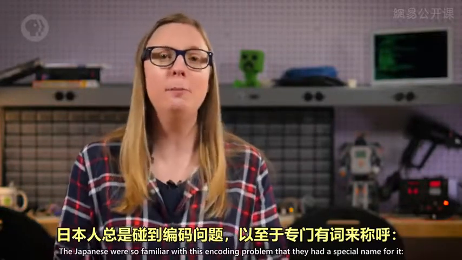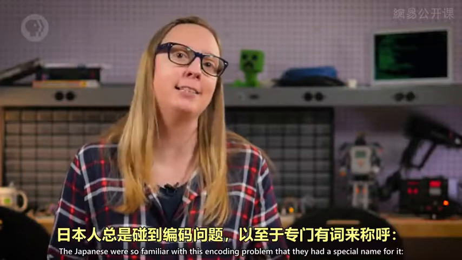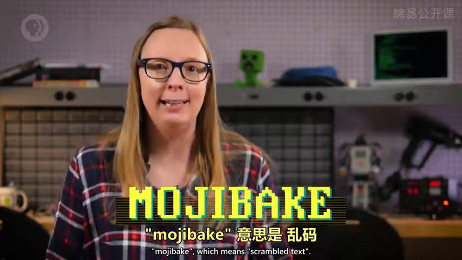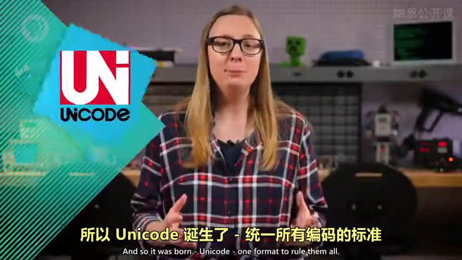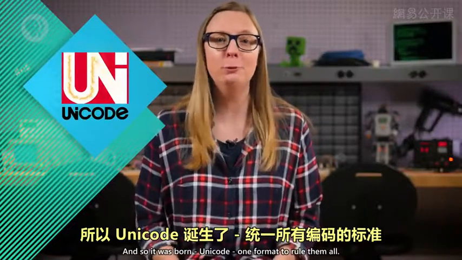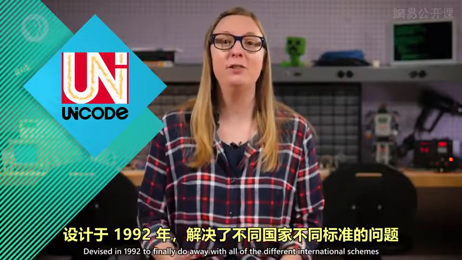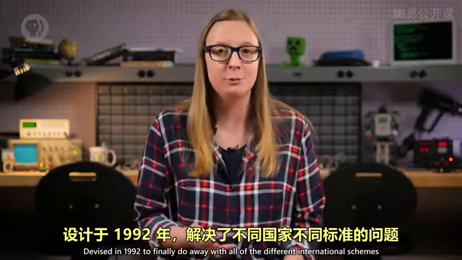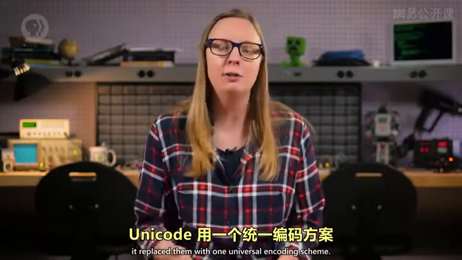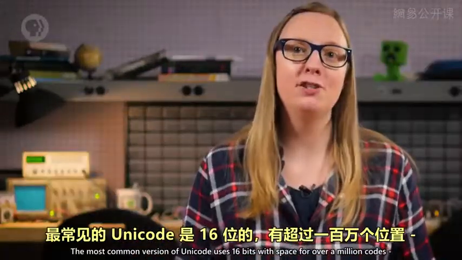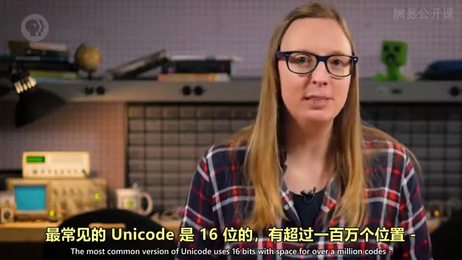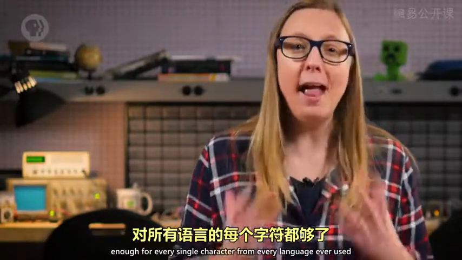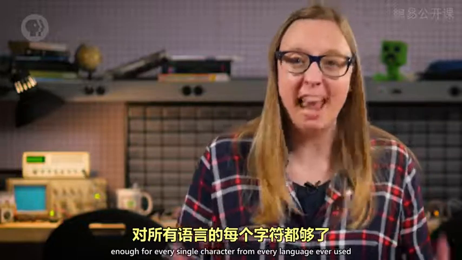The Japanese were so familiar with this encoding problem that they even had a special name for it: mojibake, which means scrambled text. And so it was born, Unicode, one format to rule them all. Devised in 1992 to finally do away with all of the different international schemes, it replaced them with one universal encoding scheme. The most common version of Unicode uses 16 bits with space for over 1 million codes, enough for every single character from every language ever used.